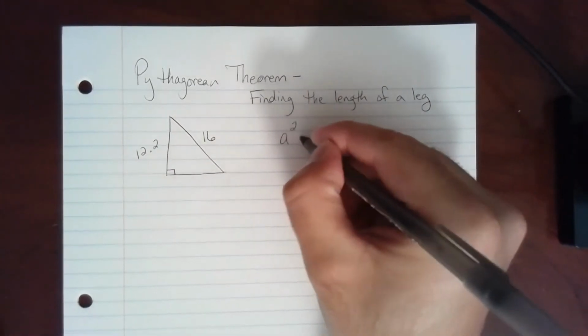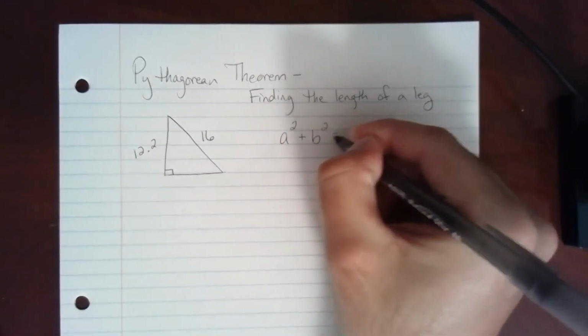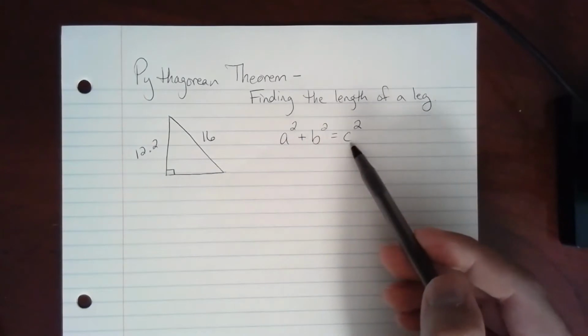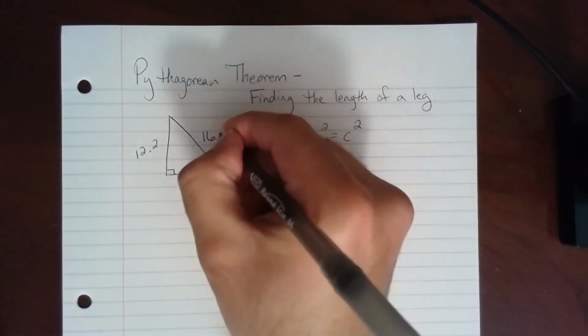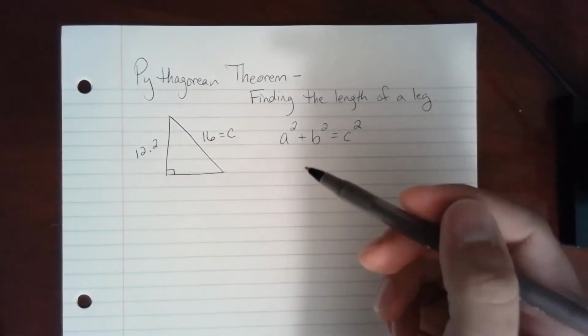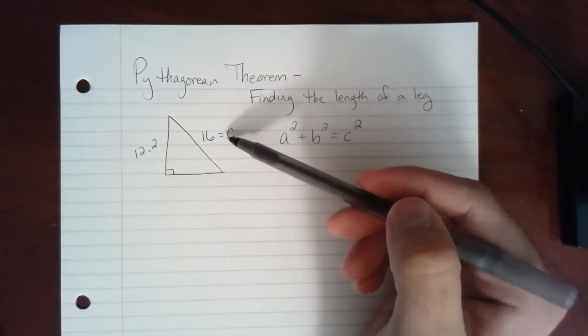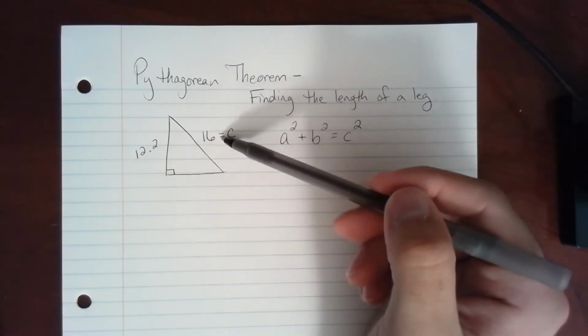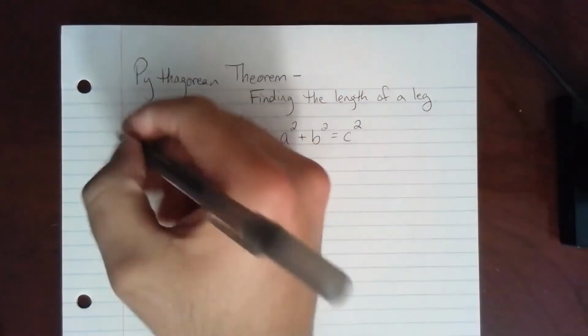We know in general that a squared plus b squared equals c squared for a right triangle whose legs are a and b and hypotenuse is c. We were given the hypotenuse this time, and it's worth noting, since I haven't mentioned it in the previous two videos, that the hypotenuse is the side that's across from your right angle. That's always the case for a right triangle. And in this case, let's just call our leg A.